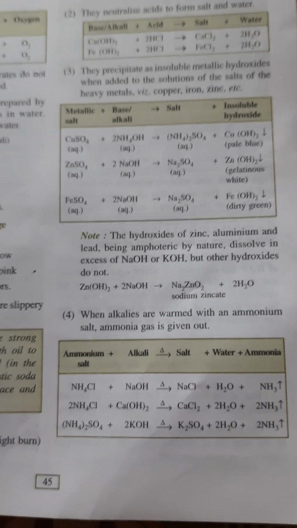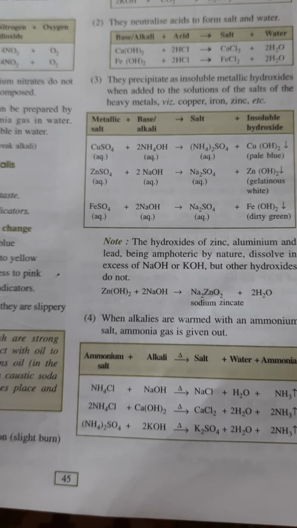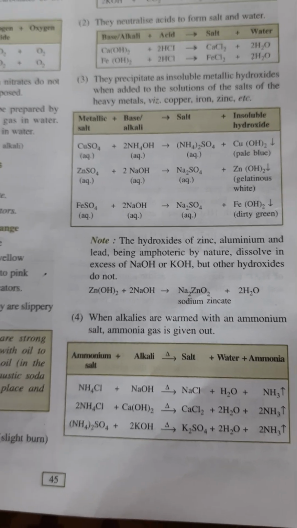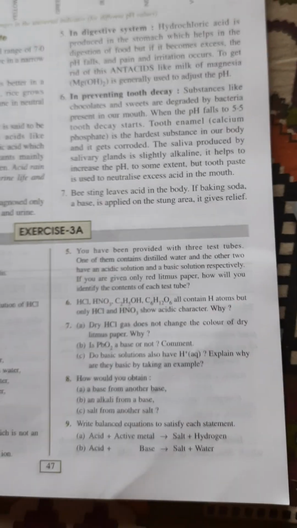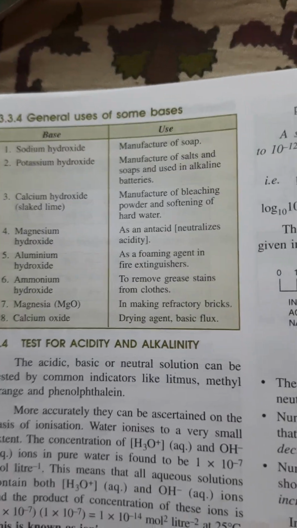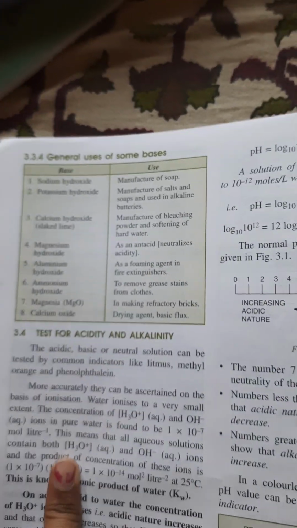When ammonium sulfate reacts with potassium hydroxide, after giving some heat, it produces potassium sulfate as a salt, water and ammonia gas. Now see, these are the general uses of some bases. You read from your book.